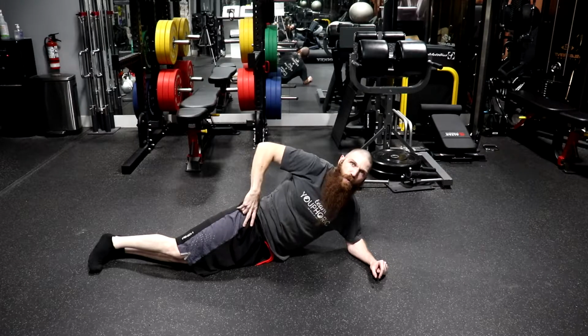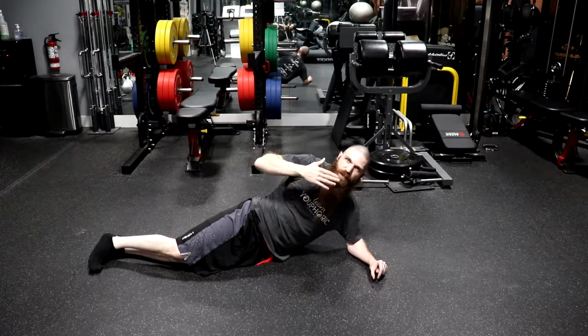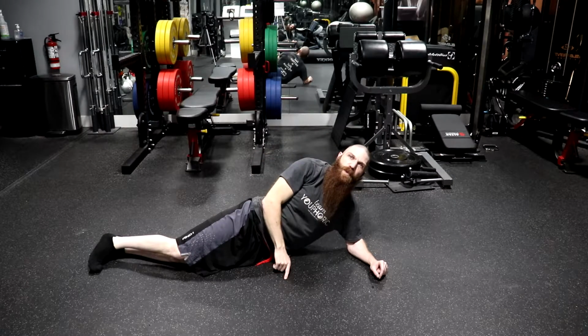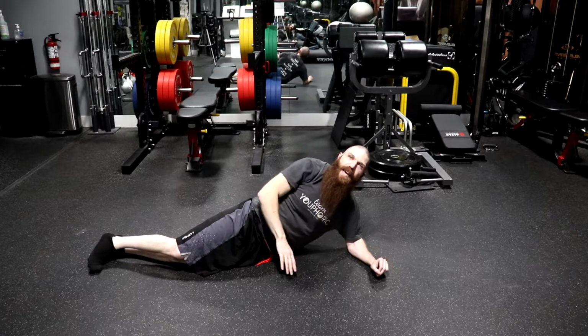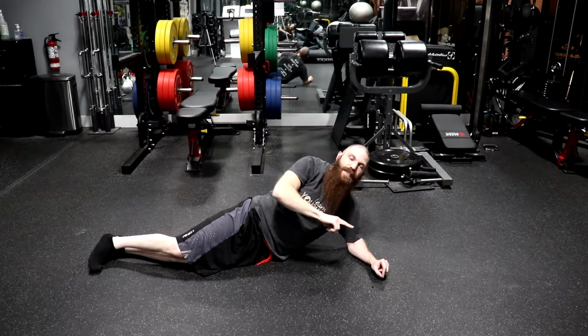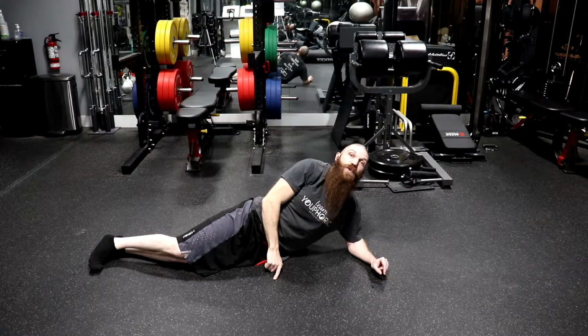Lower body's relaxed, retroversion of pelvis, flat lumbar, flat thoracic, chin tucked in, crown of head away, eyes looking down at the floor to put the dura mater under tension, diamond shape with the hands. We're going to go ahead and rest our head on our hands. And for this one, we're going to be going into negative torsion.